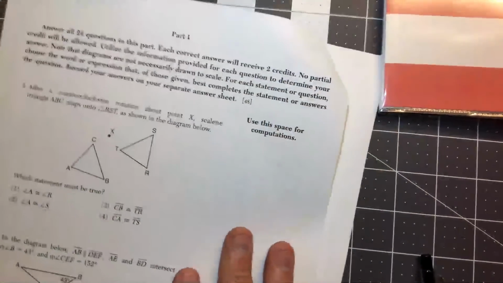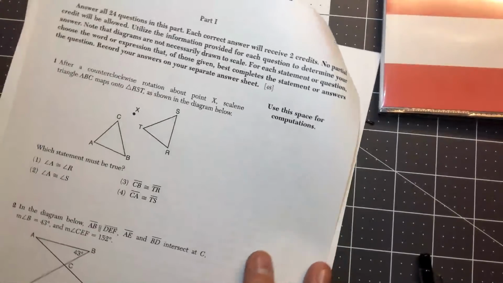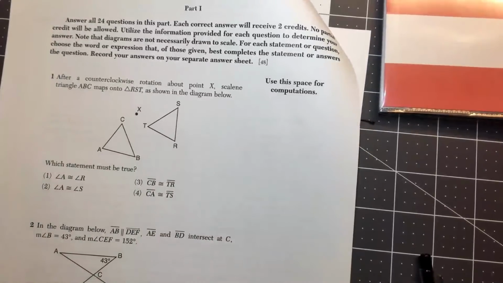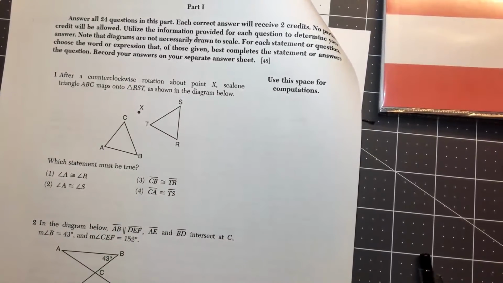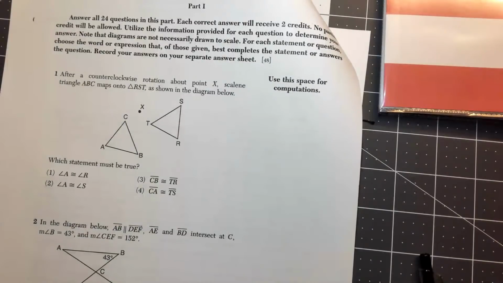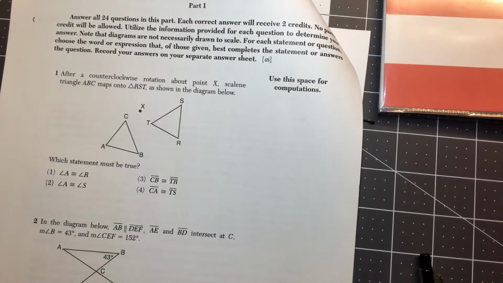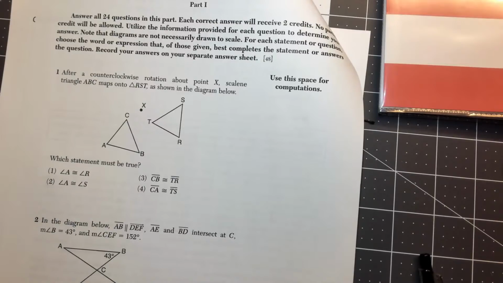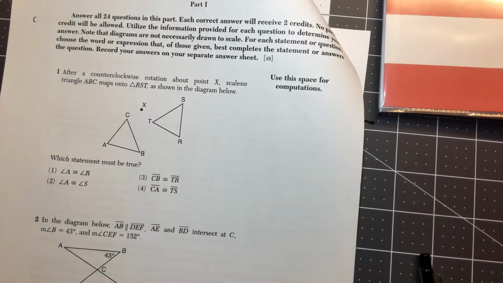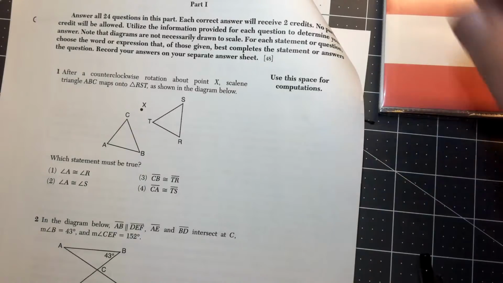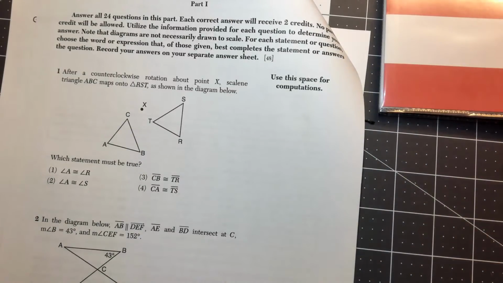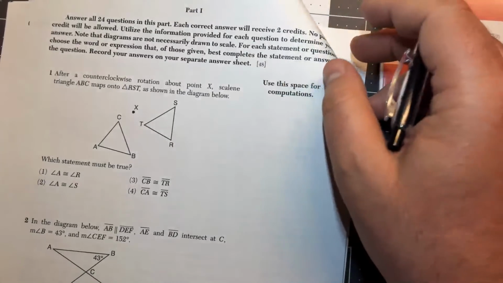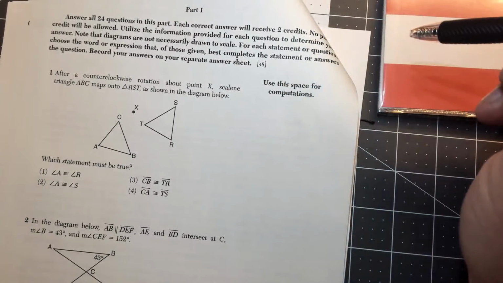All right. Here we go. So we're starting on part one. Hopefully you guys are following on your end. I got to figure out how to flip this around. Interesting. All right, start with number one. Is this backwards to you guys too? This is bugging me.